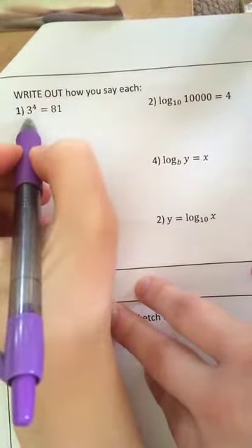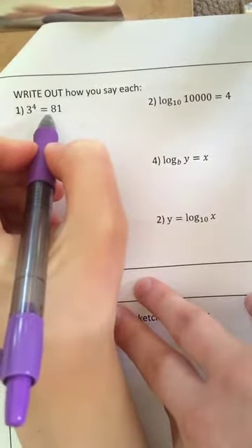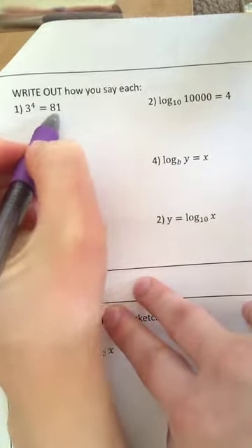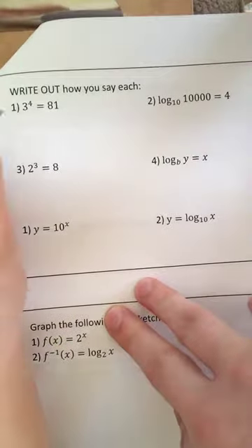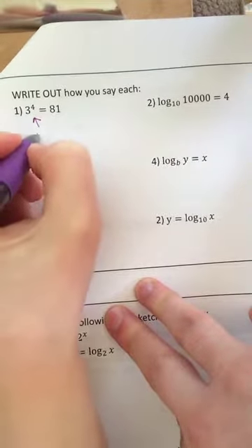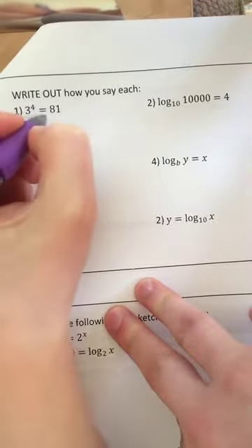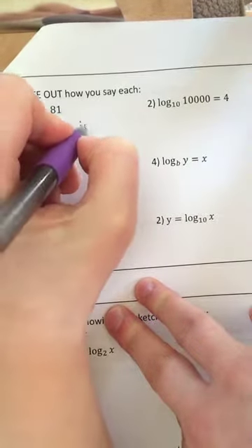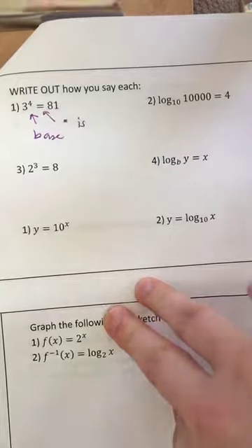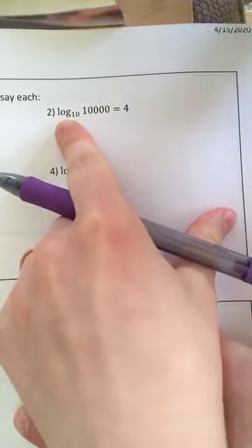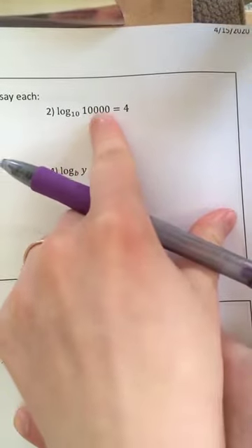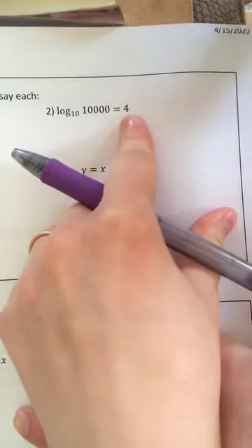This is 3 to the 4th power equals 81. You could also say base 3 to the 4th power is 81. Remember that in this case, the 3 is your base, 4 is your exponent. Equal signs mean is. Okay. On number 2, log base 10 of 10,000 is 4.